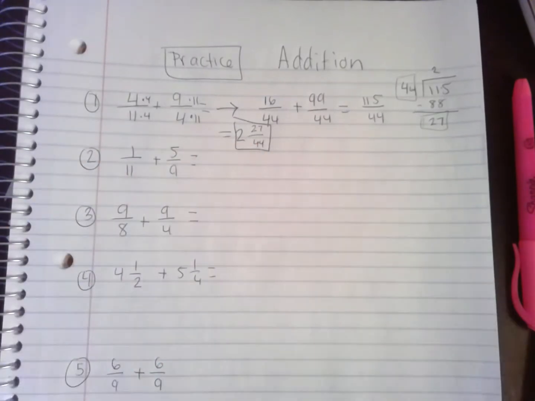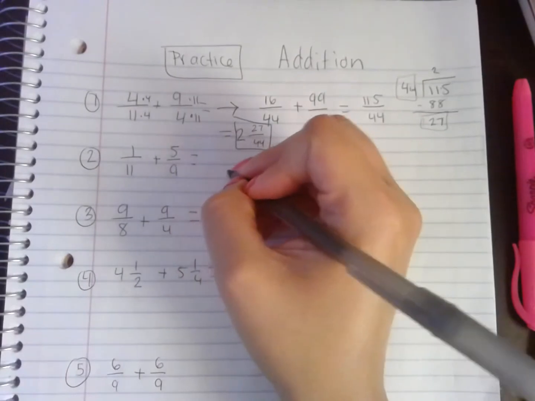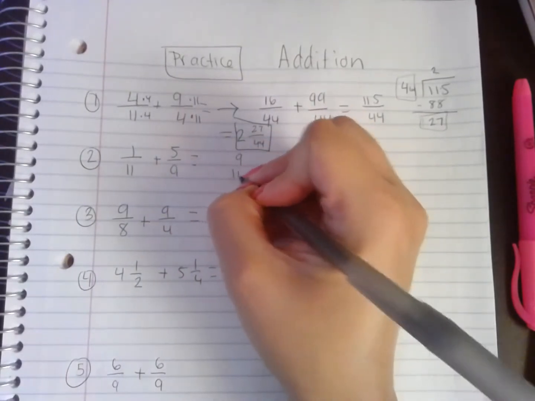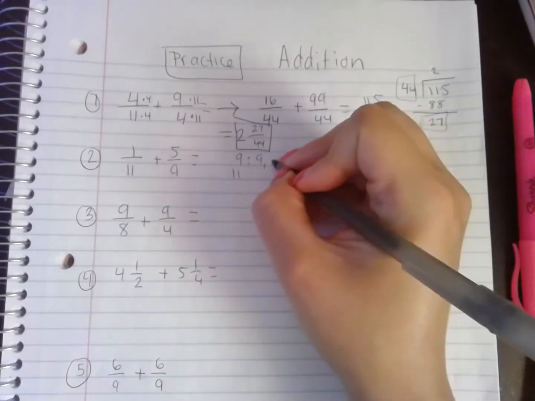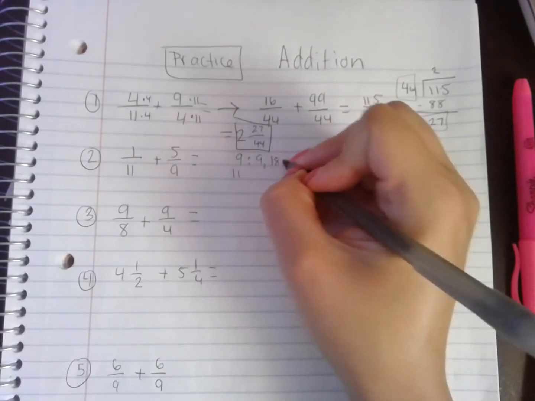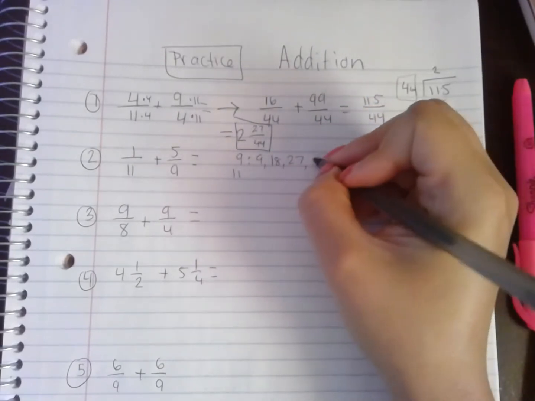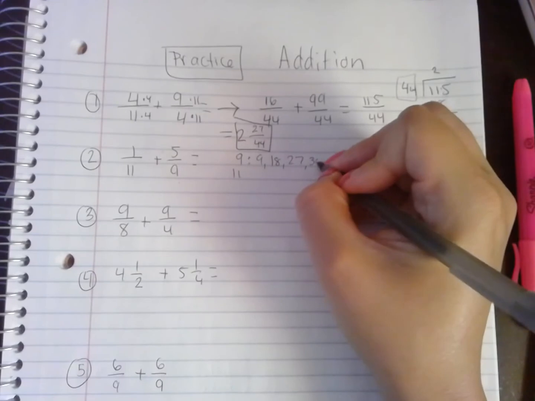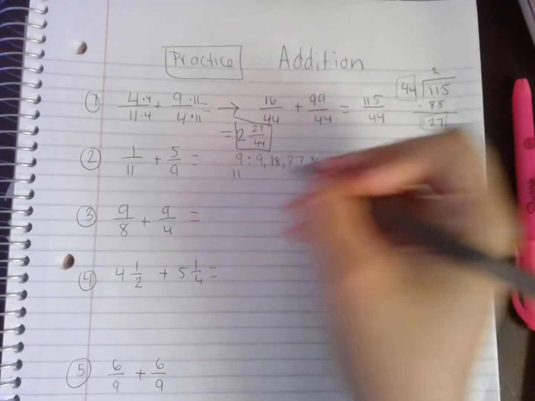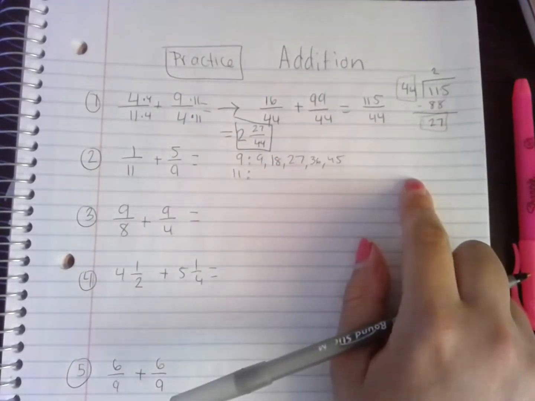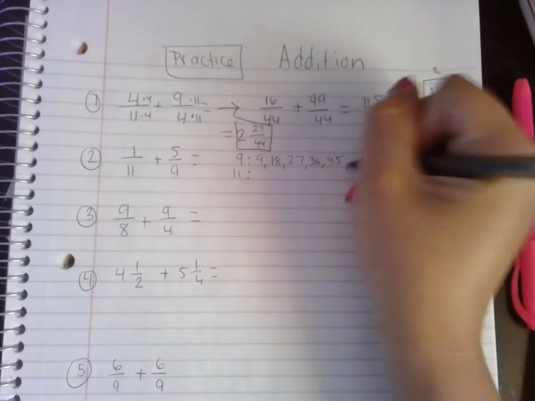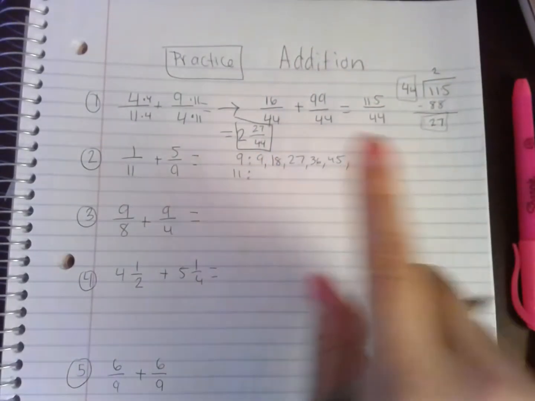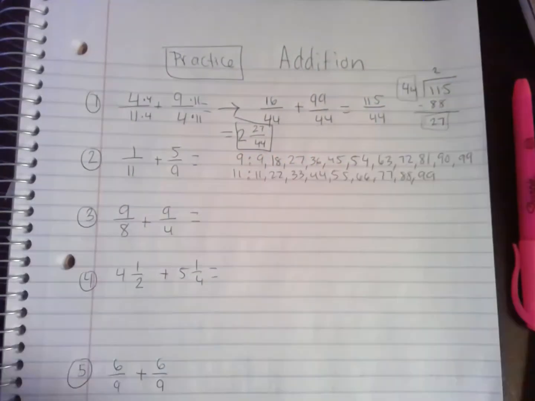Next, we need to figure out what is the common denominator in this case. You can do it one of two ways. Think about the multiples, or if you can't think of the multiple, let's go ahead and write the multiples out. So I need the multiples of 9. 9 times 2 is 18, times 3 is 27, times 4 is 36, times 5 is 45. This one's going to be a little bit harder just because I know the other common number is going to be 99. So I'm going to pause the video now and write everything out.